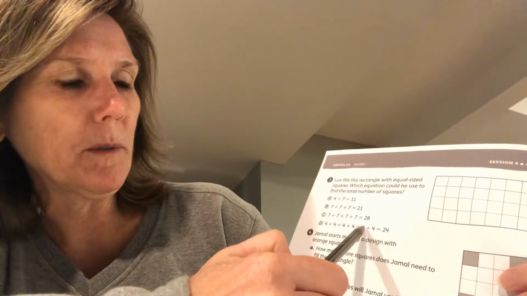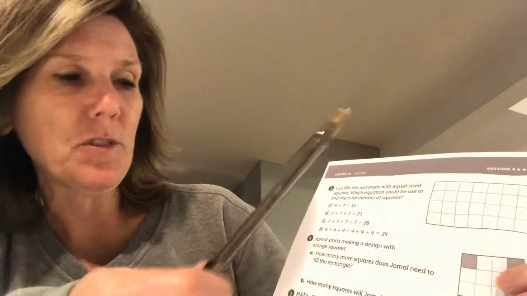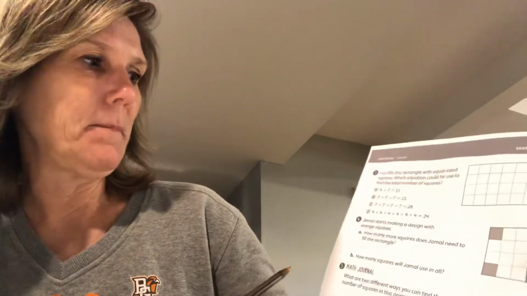Or 4 plus 4 plus 4 plus 4 plus 4 plus 4 plus 4 equals 24. So look at the answer, count your squares. That'll be the help you need.